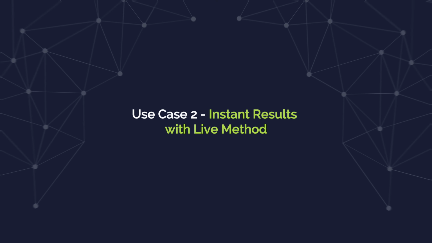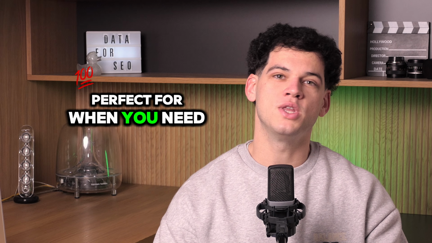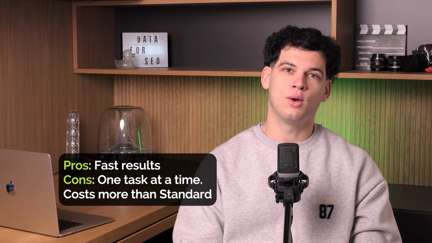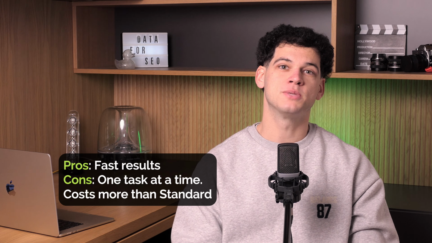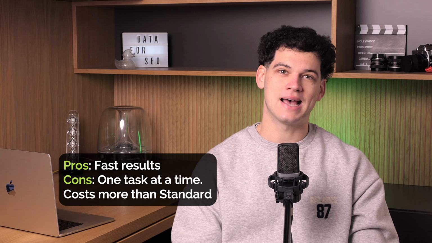Now, what if your system requires instant results? That's where the live method comes in. This method delivers data within 6 seconds on average, perfect for when you need information immediately. However, keep in mind that this method only allows setting one task at a time and is suitable for a small number of tasks, approximately up to 50 tasks per minute or several thousand tasks a day.